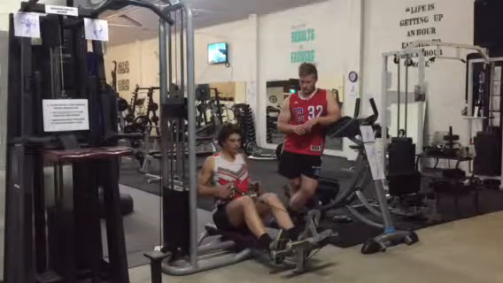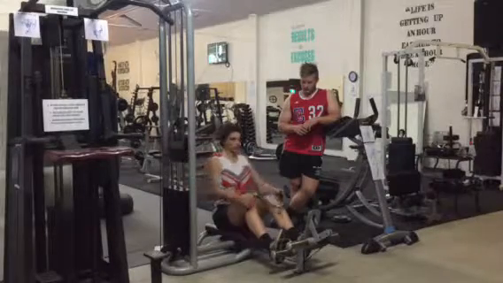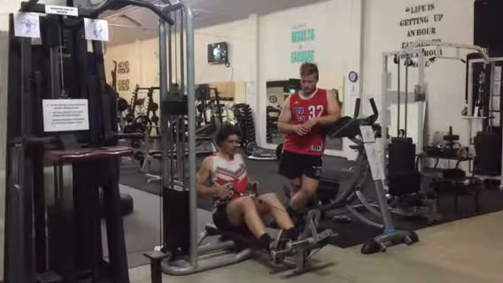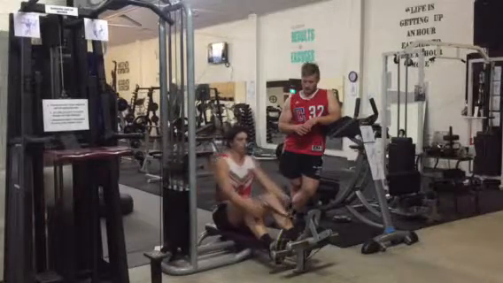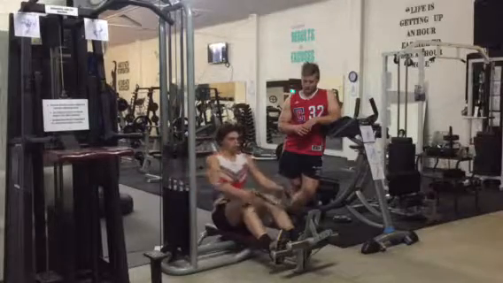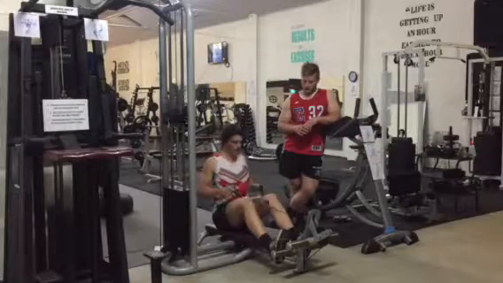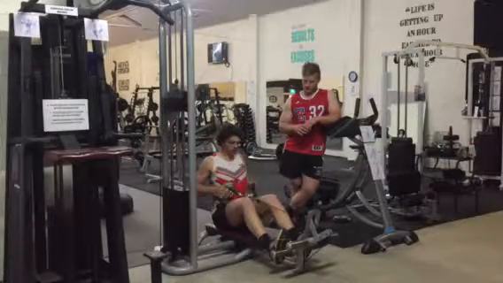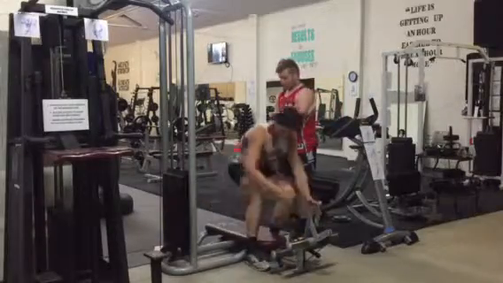You should really feel it in the back of your traps. So you should feel a nice contraction in the back in your traps, keeping them elbows locked in nice and tight. And also focusing on your breathing too. So remember, exhaling on the effort. Right, give you a jump down, there we go.